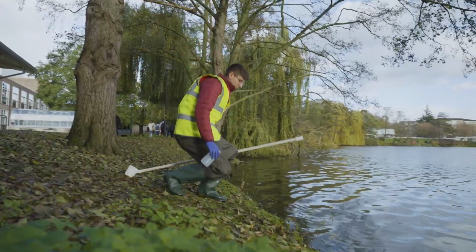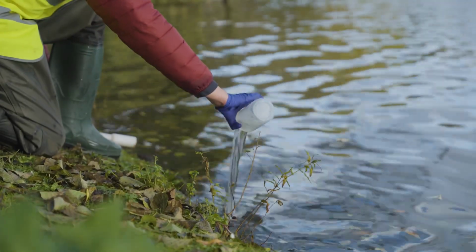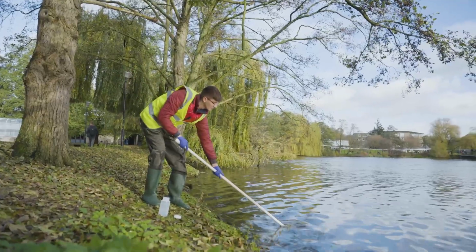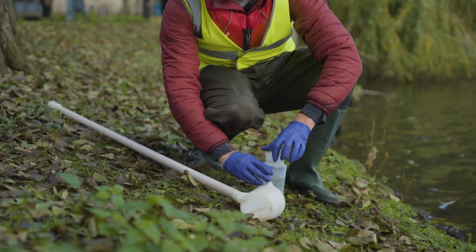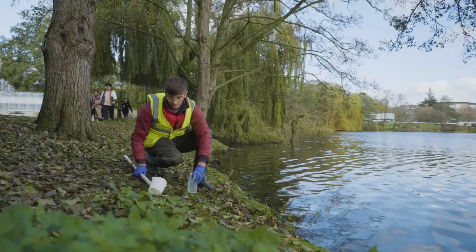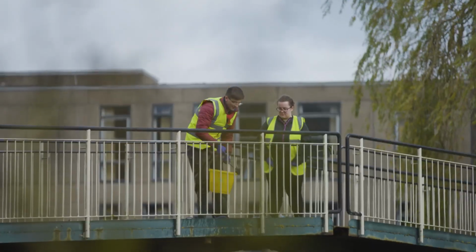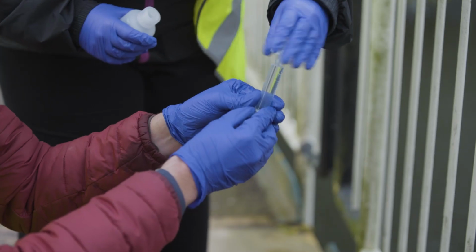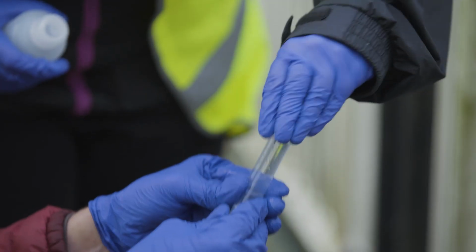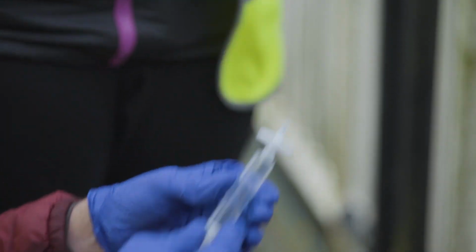Alternatively, you may want to use a beaker on a stick. While not ideal, this method can be used to take samples from the bank if you're unable to access the center of the water body. Once collected, you may need to filter the water with a syringe filter if it contains suspended material such as sediment, leaves or other debris, or depending on the analysis you have planned.